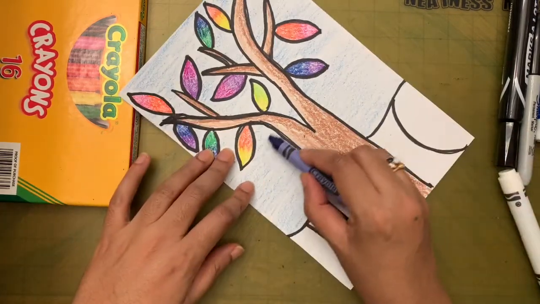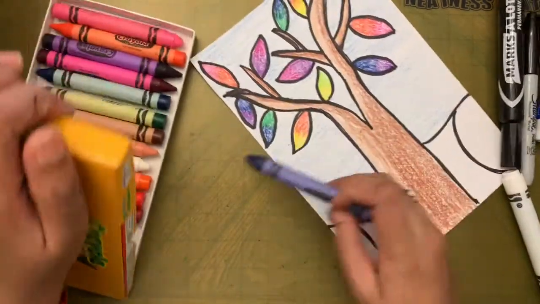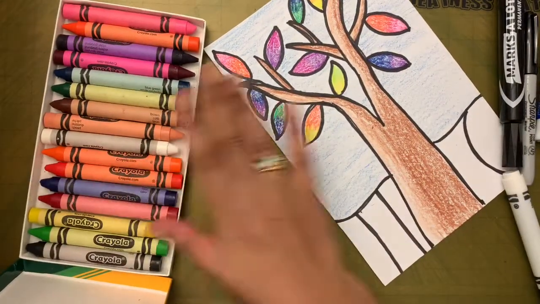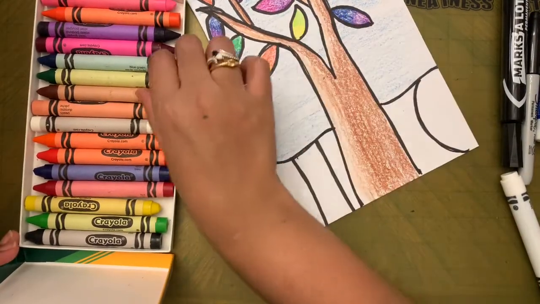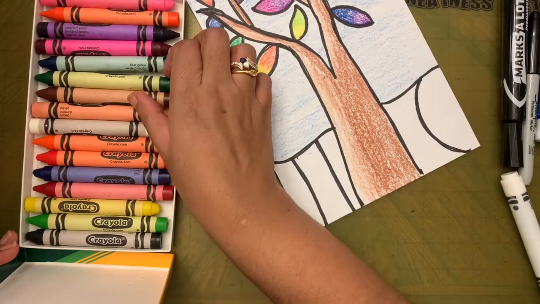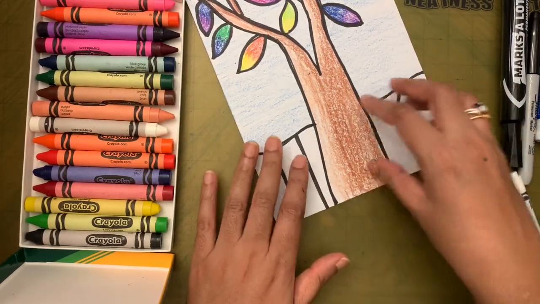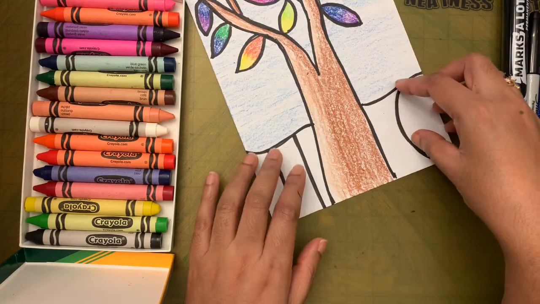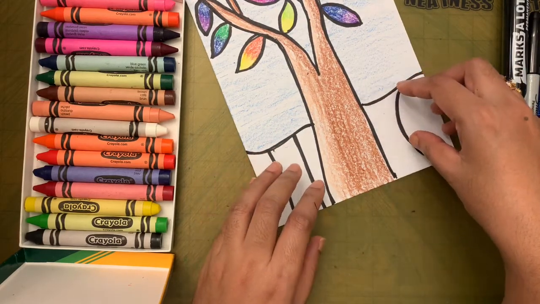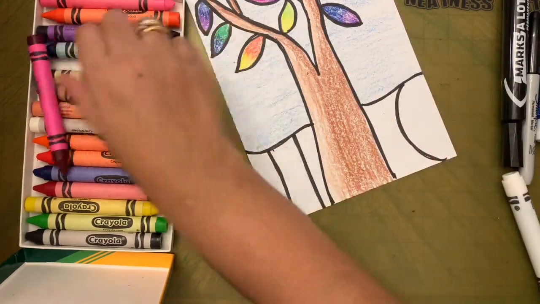The sky is colored. Now let's go and color the ground here. So maybe we are just using one color. I want to make it look like there is a field of the tree here, and there are so many flower beds, and to represent the flower beds I'm just using colors.